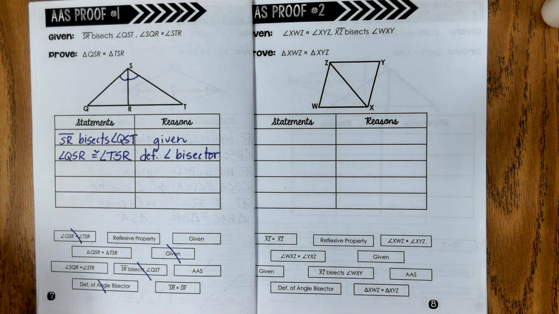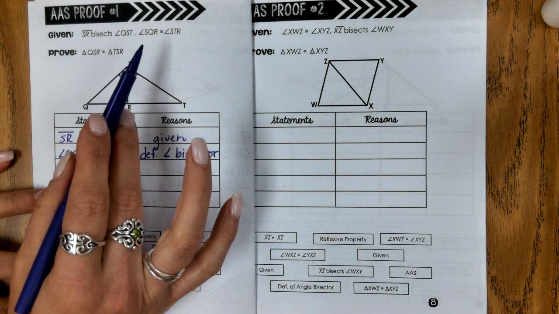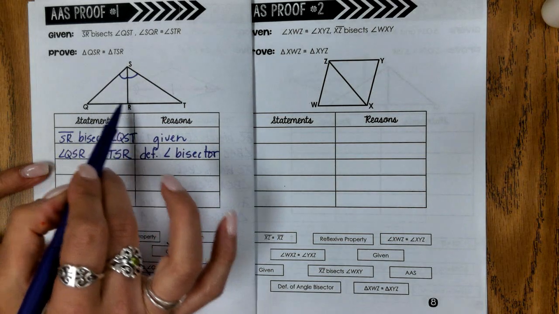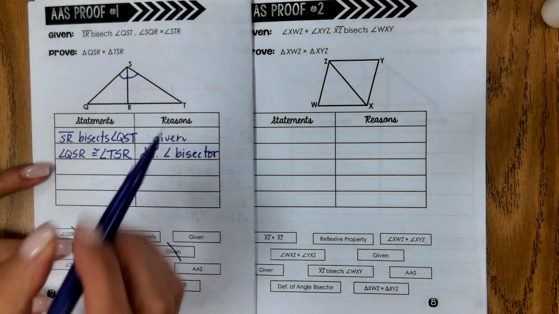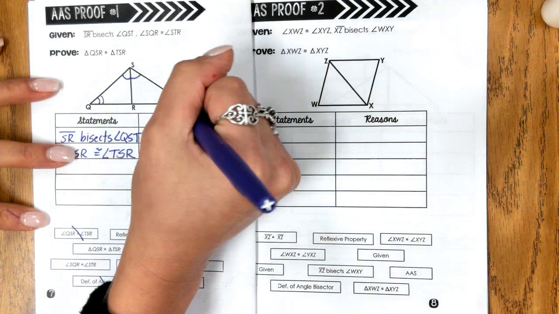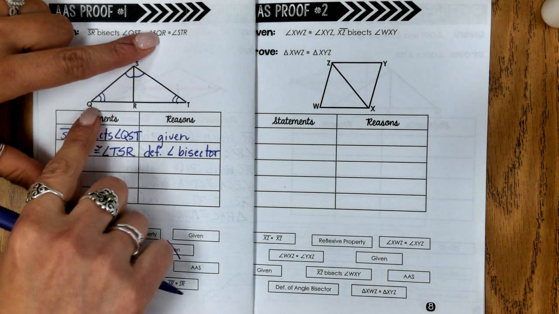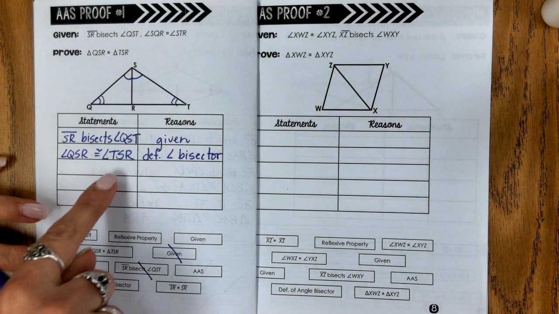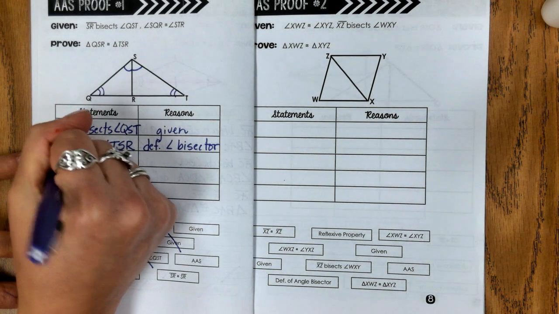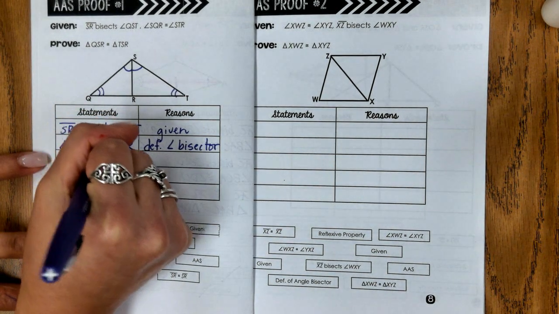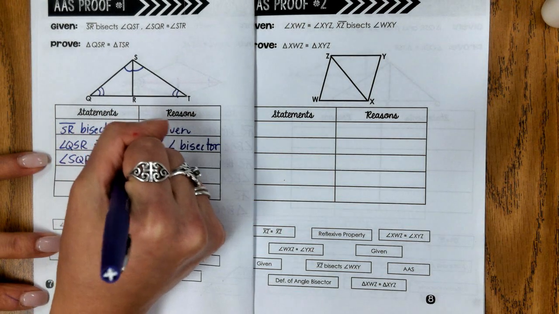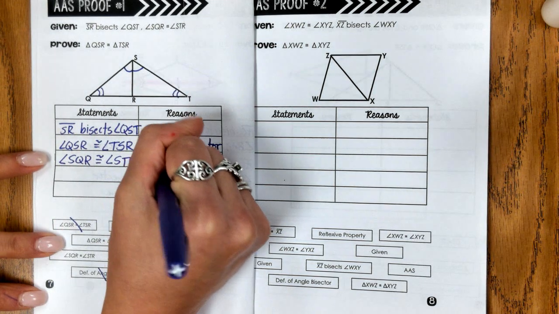Okay, next piece of information. Angle SQR is congruent to STR. So that would be this one here. Okay, notice the vertices match, Q and Q, T and T. So I'm going to write that down here. Angle SQR is congruent to angle STR. That is also given.